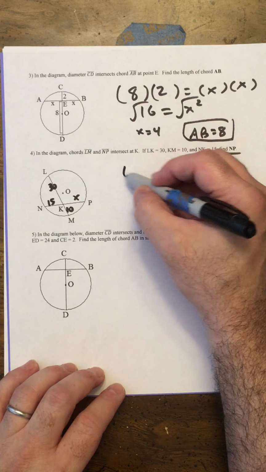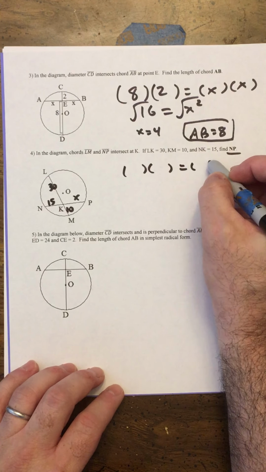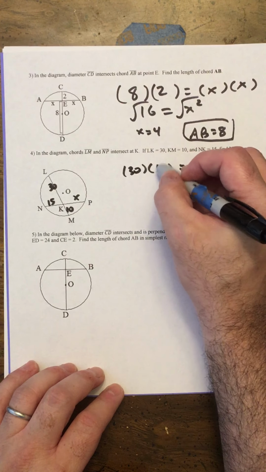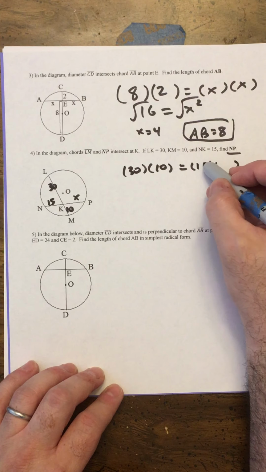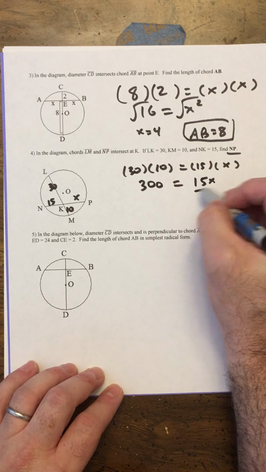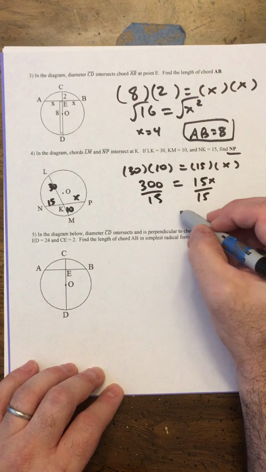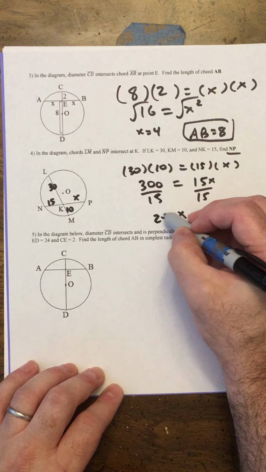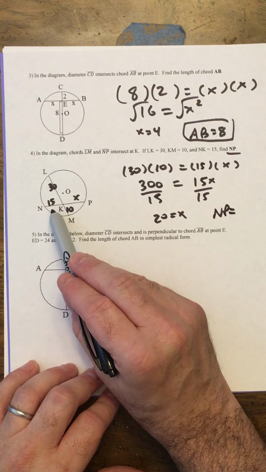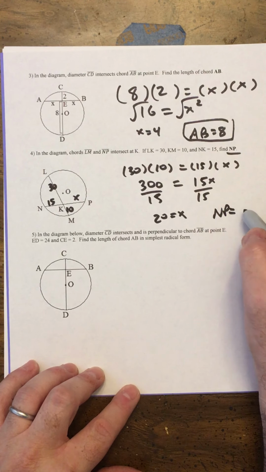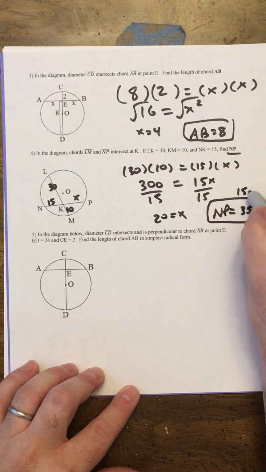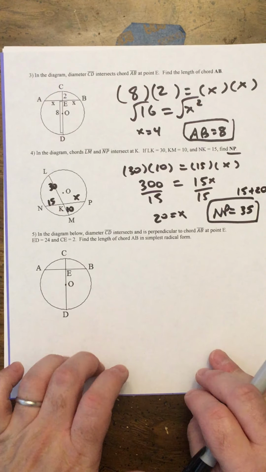All right, so again, our basic formula here is going to be 30 times 10 equals 15x. So you get 300 equals 15x, divided by 15, and you get x equals 20, but that's not the final answer. We wanted to find NP, which is 15 plus 20, so that's going to give us 35. Please show that work. That's 15 plus 20. Didn't have a lot of room here to do it.